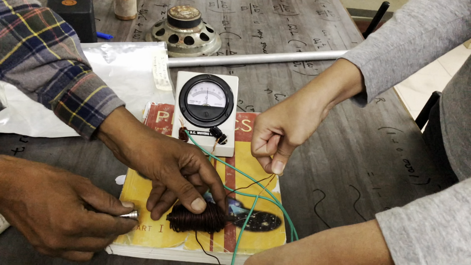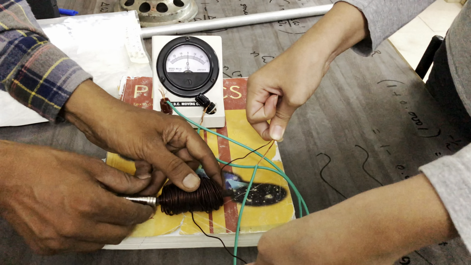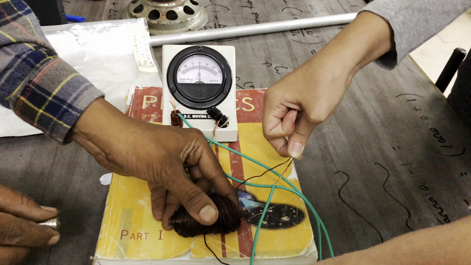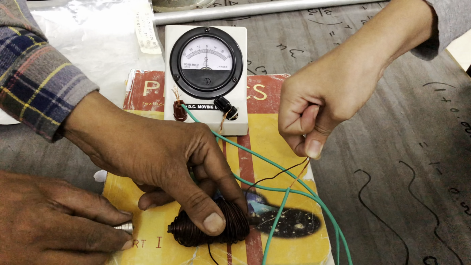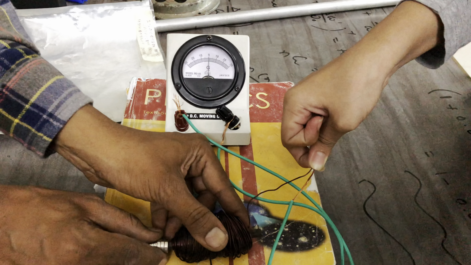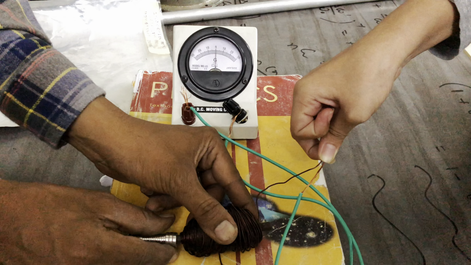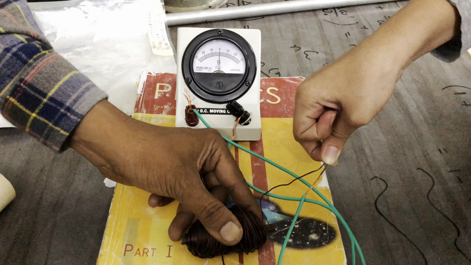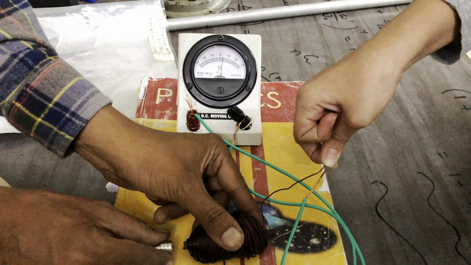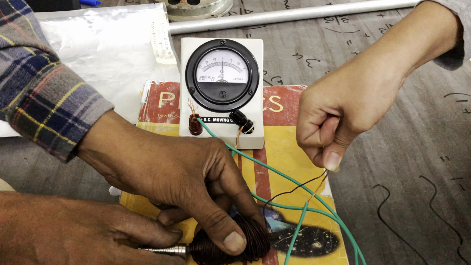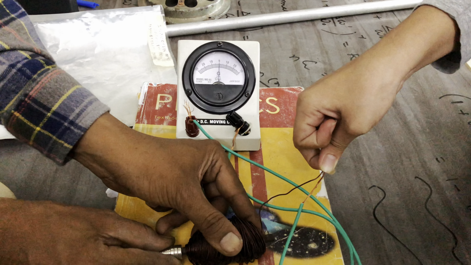See the indicator. Initially flux increases. Now we are removing this. It reduces to 0. Induced current is produced in such a way that it opposes the very cause.